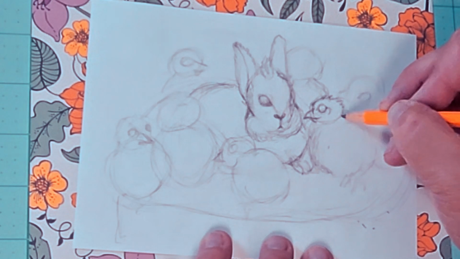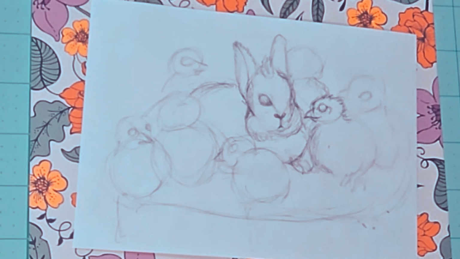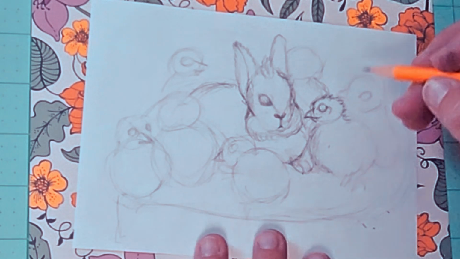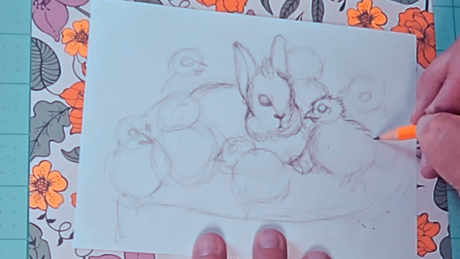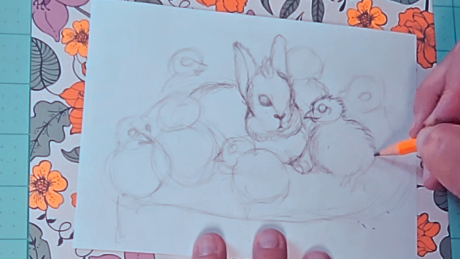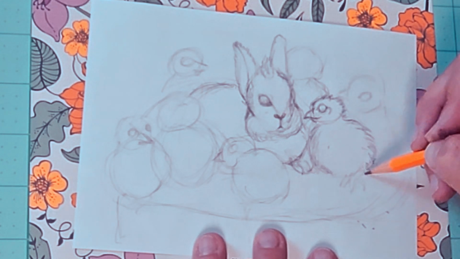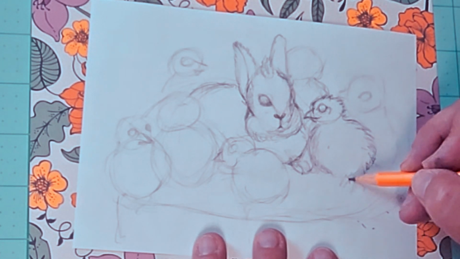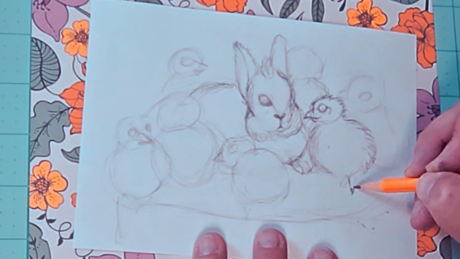And then just kind of get some little feathers. They're not quite fully developed feathers yet, so they're just more little fluffy buddies. And let's get some nails, though they do usually have some good nails.